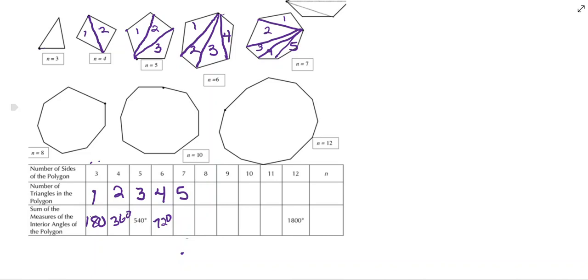Adding 180 to 720, I have 900. For 8, I have 1, 2, 3, 4, 5 diagonals that I could draw, and 6 triangles. Adding 180 to 900, I would have 1080.